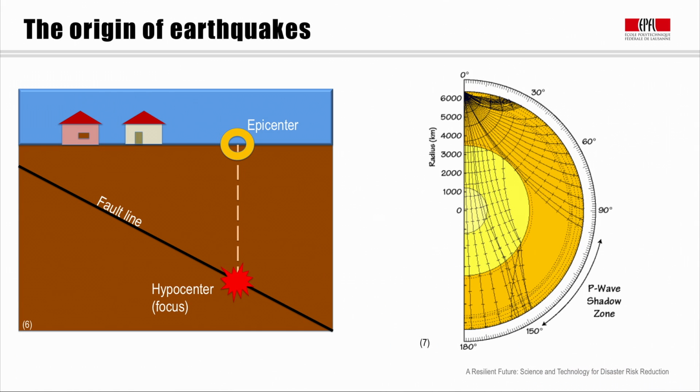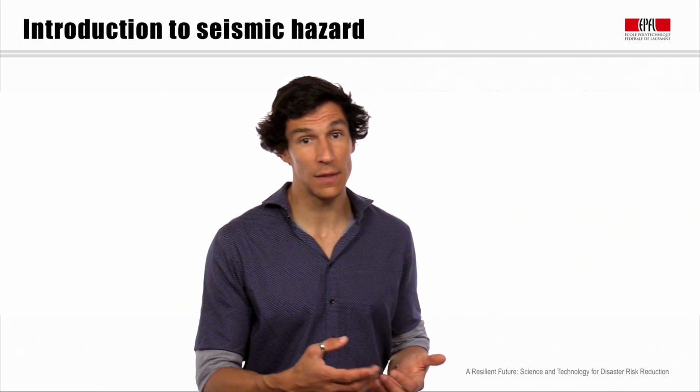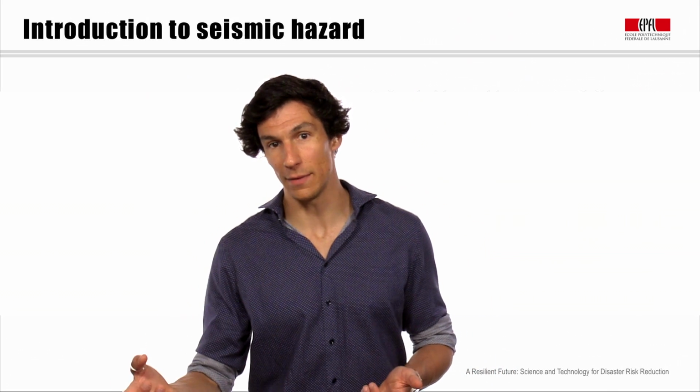The energy released in an earthquake is transmitted in the form of seismic waves, such as the faster compressional waves P and the slower transverse waves S, which propagate inside the Earth in a radial direction, undergoing phenomena of reflection and refraction. Until now, I recalled how earthquakes originate and their waves propagate.